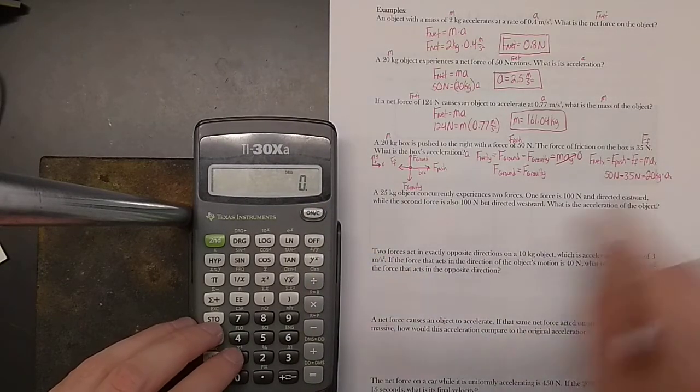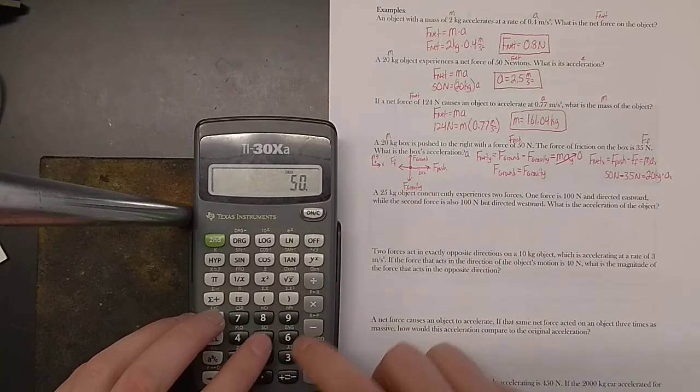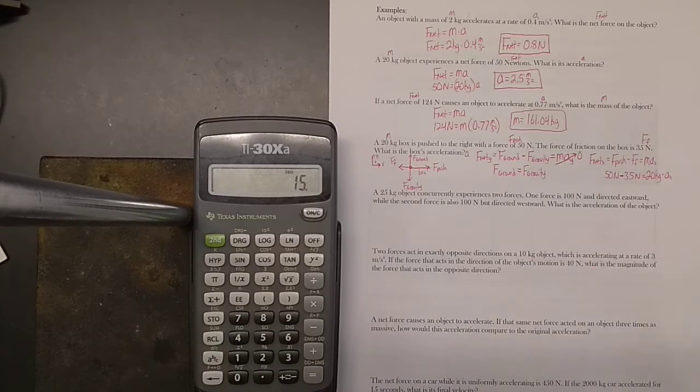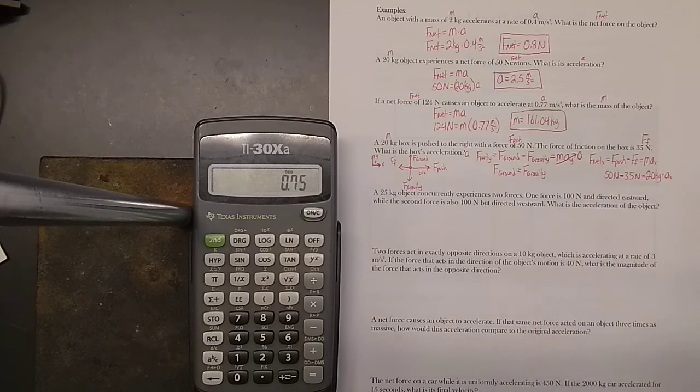Now, I'm going to do some math. 50 minus 35 is 15. So I have 15 on this side. I divide the 20 over to the other side, and that's ax. Notice that 15, therefore, must be the net force. Again, I'm not going to solve for that directly because I'm not asked to. In any case, 15 divided by 20 means that the acceleration here is 0.75 meters per second squared.